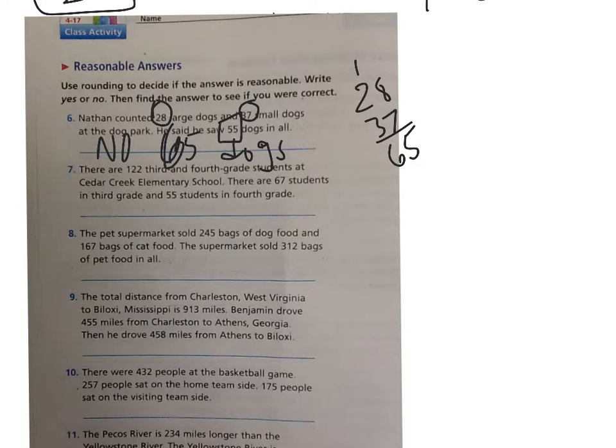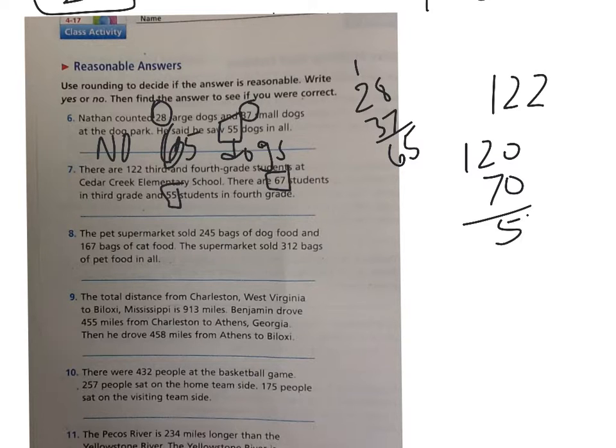The next one. There are 122 third grade and fourth grade students in Cedar Creek. There are 67 students in third and 55 students in fourth. So what you have to try to figure out here is it tells you that there are 67 students in third grade and 55 in fourth. Well, what you would have to do is take 122, which is close to 120, and it tells you there are 67 in third grade, so you're going to round that to 70, and then there will be about 50 students in fourth grade. So 55 is a good estimate, a good rounding, a good guess.